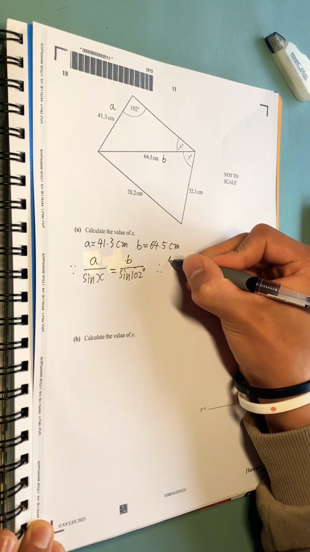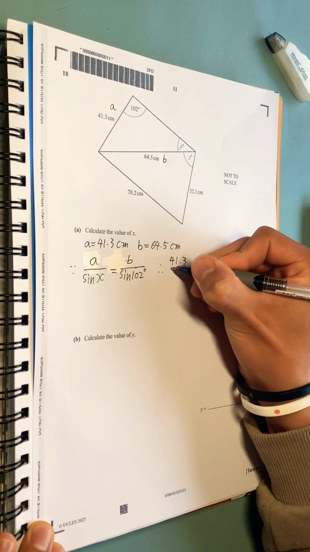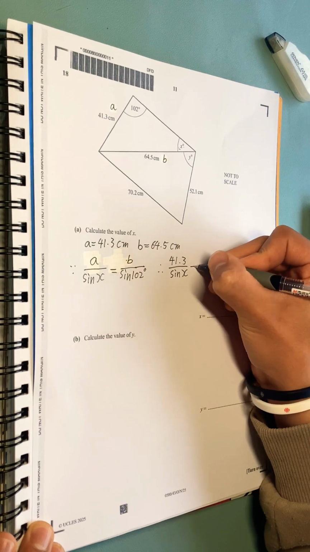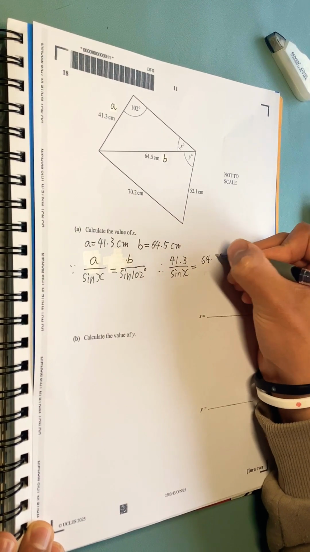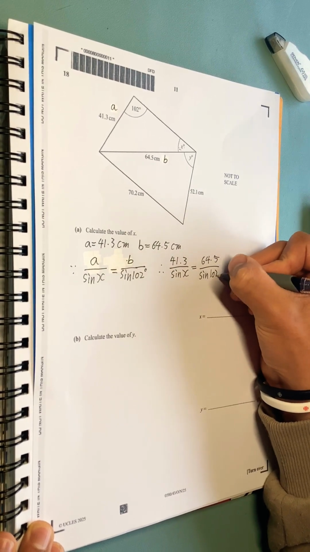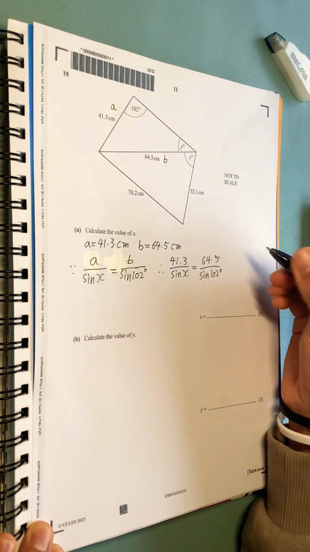So 41.3 divided by sin x is equal to 64.5 divided by sin 120.